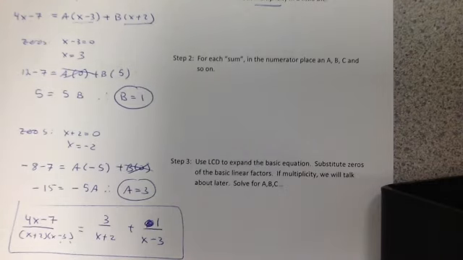All right, let's take a look at example number 2 here. The next example, we do the same thing.